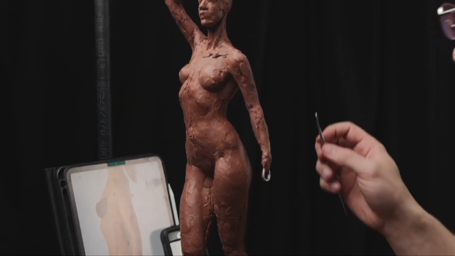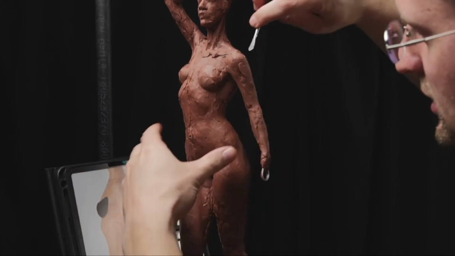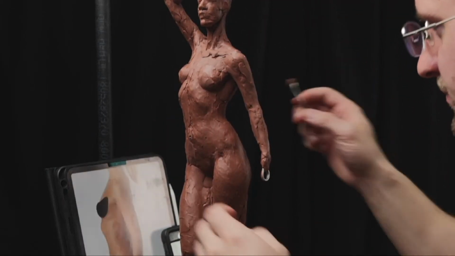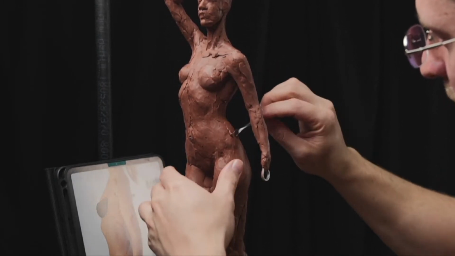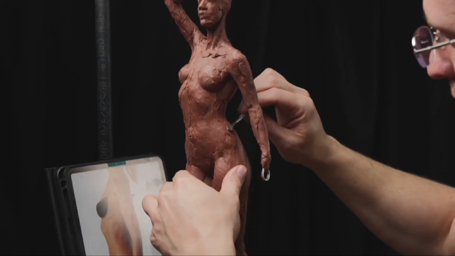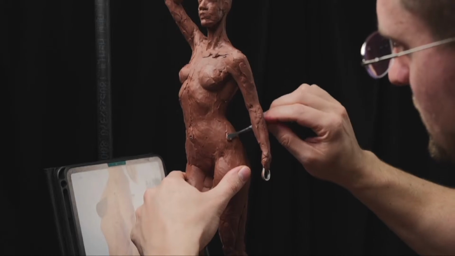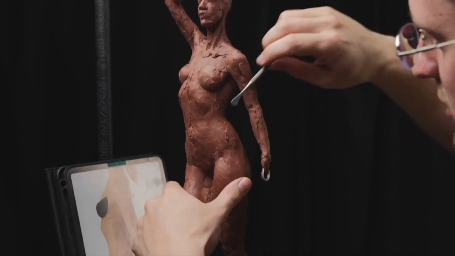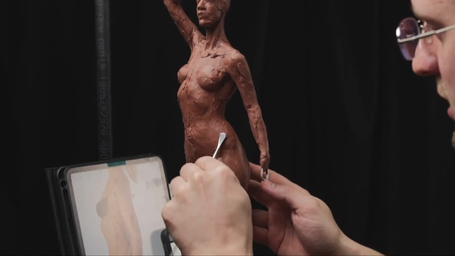Okay, let me do the same thing that I've been doing with the torso. Actually, I see some areas that are bugging me down here, where I feel like there's weird bumps that I'm not seeing in the reference. So I'm just taking a tool and some clay and smoothing things out.